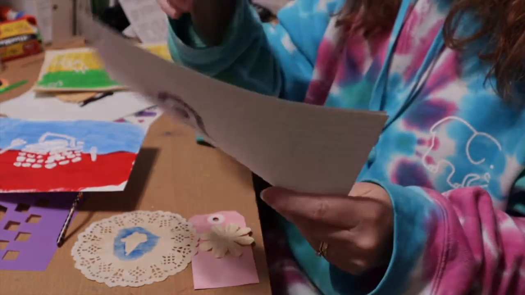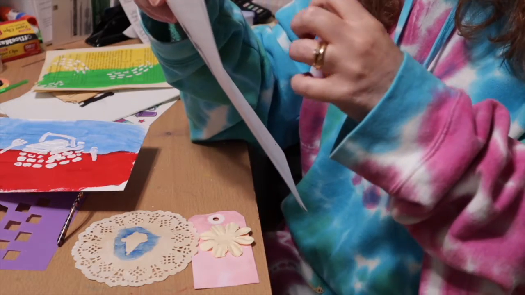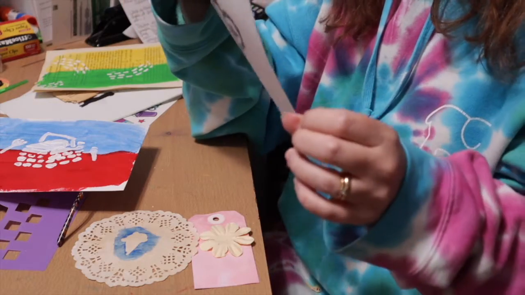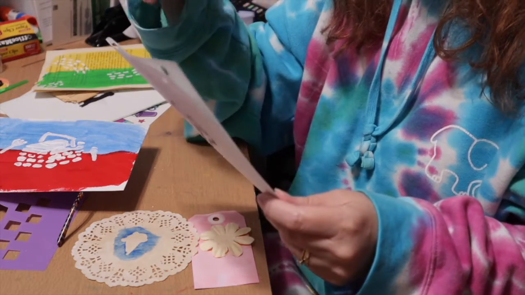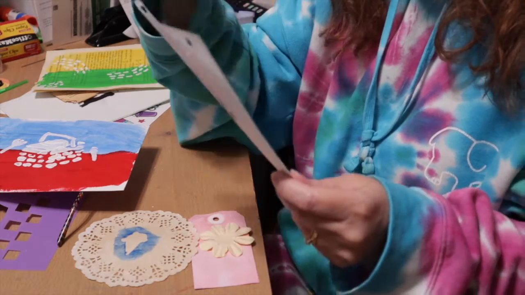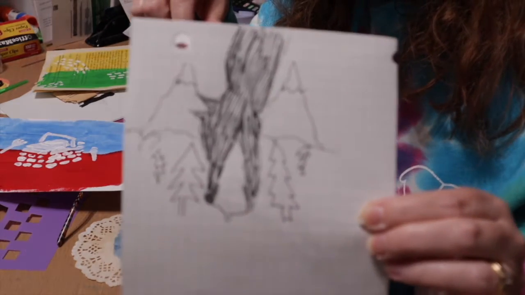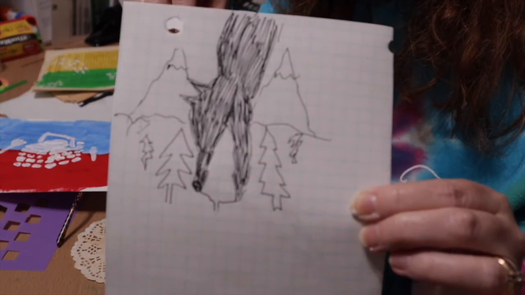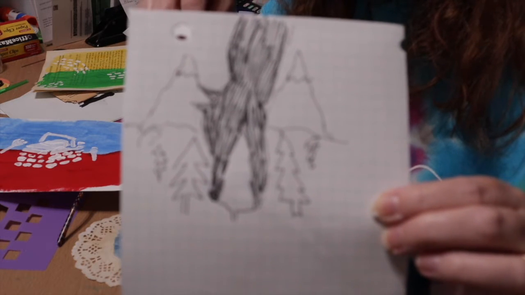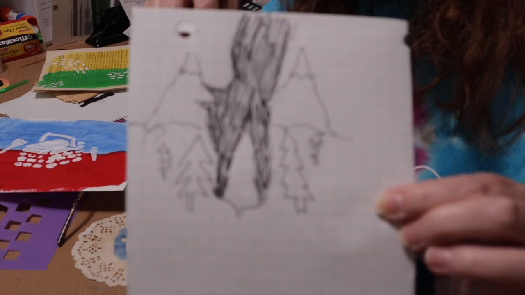Now, something you really can do is make a whole scene and then add another big element in as well. So it's almost like two positives. And the people who look at it, what's going to determine what they see is how their brain works. So this has two big pictures. What do you see first? Let me know down in the comments. Did you see the mountain scene and trees first, or did you see the wolf first?